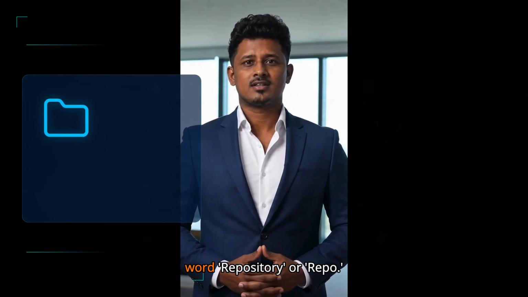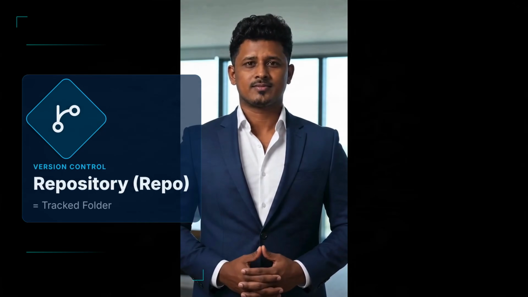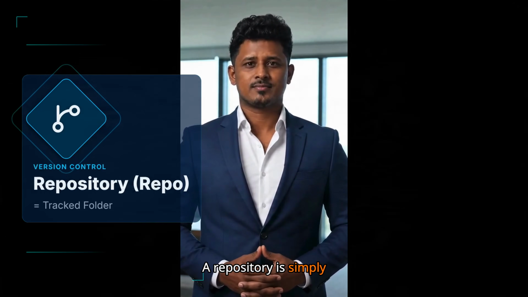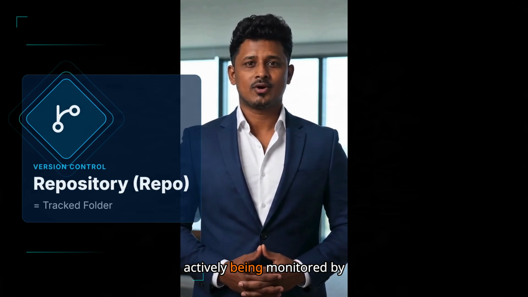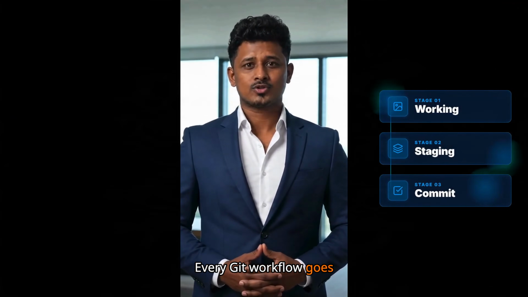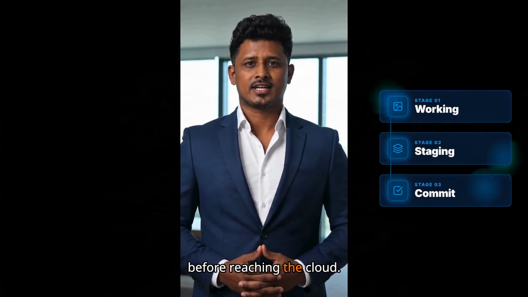You'll often hear the word repository or repo. Don't let the technical term intimidate you. A repository is simply a folder that is actively being monitored by Git for changes. Once it's on the cloud, it becomes a GitHub repo. Every Git workflow goes through 3 distinct stages before reaching the cloud.